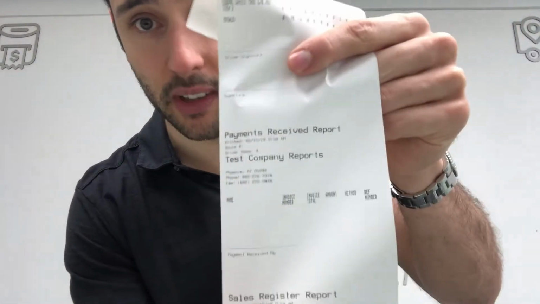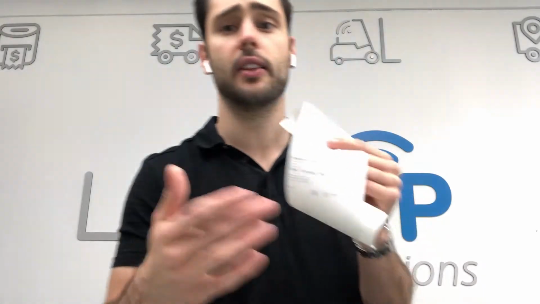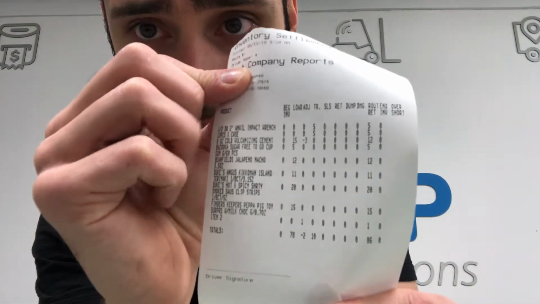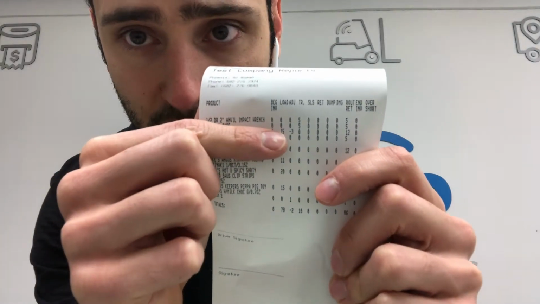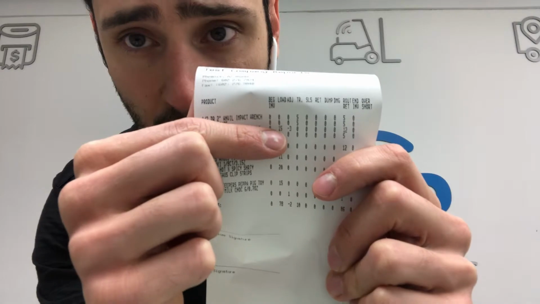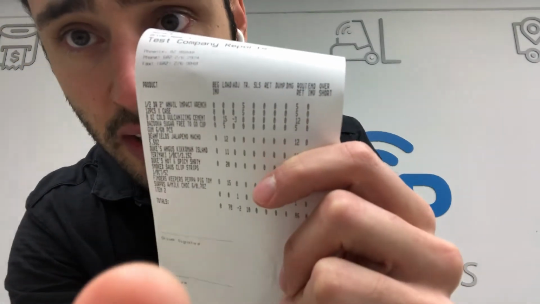Here you have a payments received report. I didn't receive any payments, but whether it be cash, check, money order, credit card, that report would show you. And lastly, and the report that we want to focus on is the inventory settlement. If you go to this line item right here, you can see 15 were initially on the load, 3 were taken off, okay, and you can see right here that 12 were returned to inventory at the end of the day.